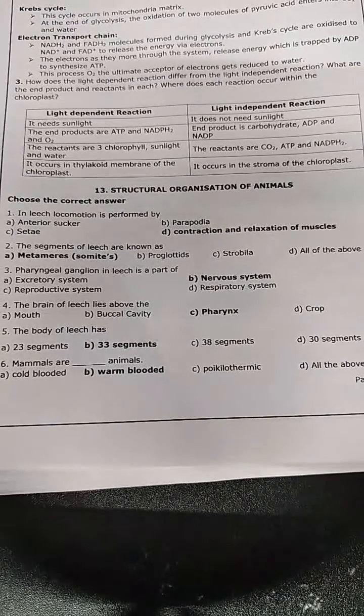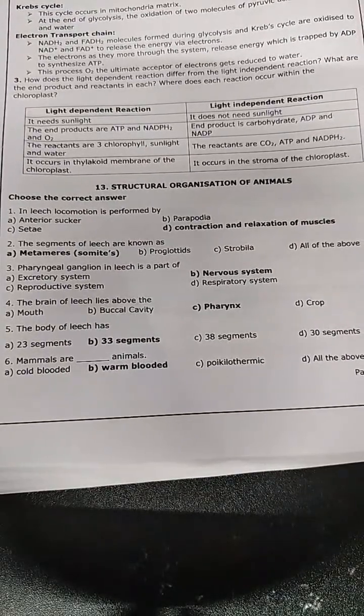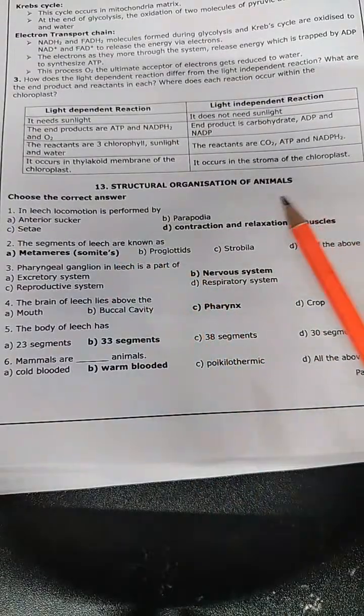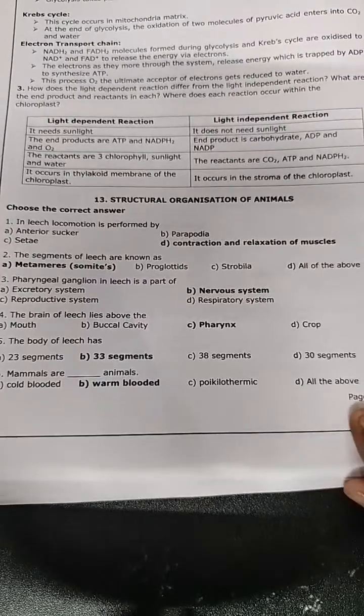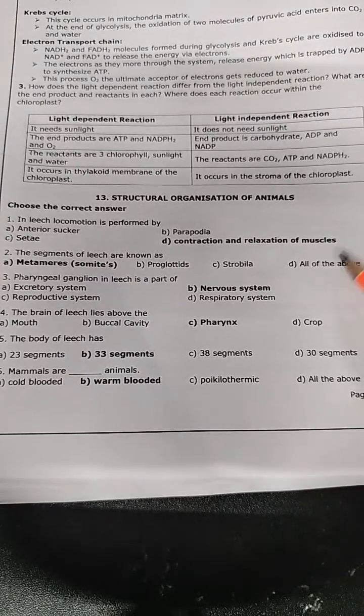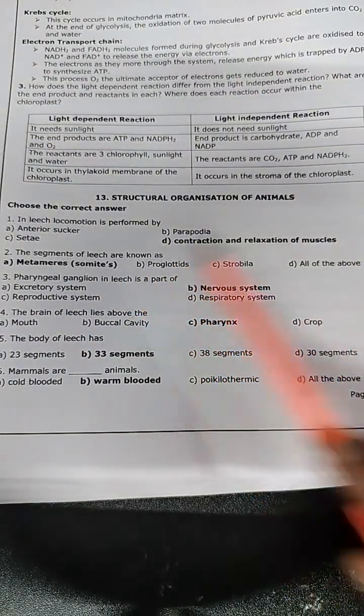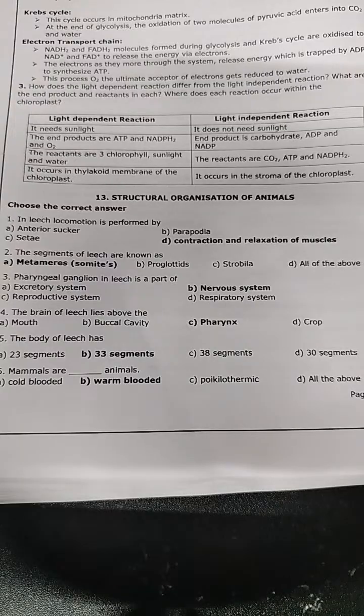13th lesson, structural organization of animals. Okay, here the first question, in leech locomotion is performed by. The answer is contraction and relaxation of muscles. The segments of leech are known as metameres. In brackets they have mentioned somites.